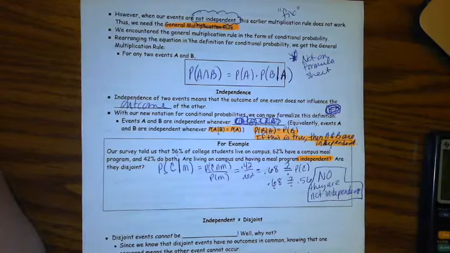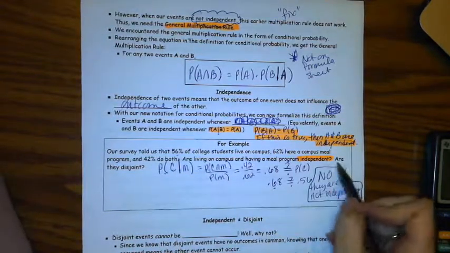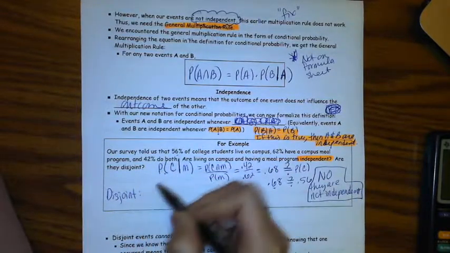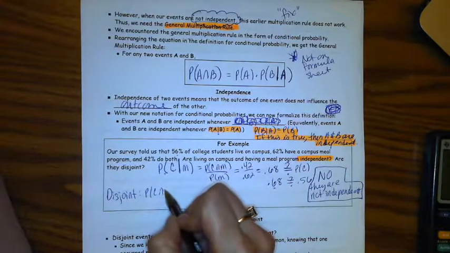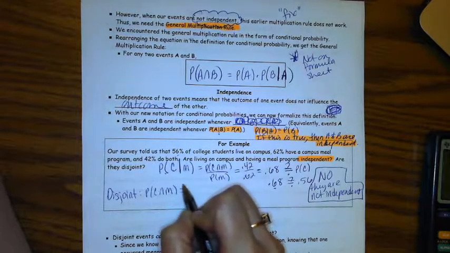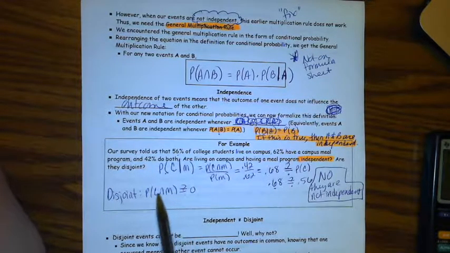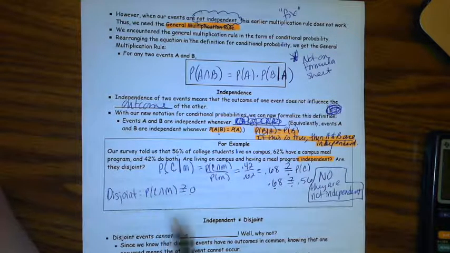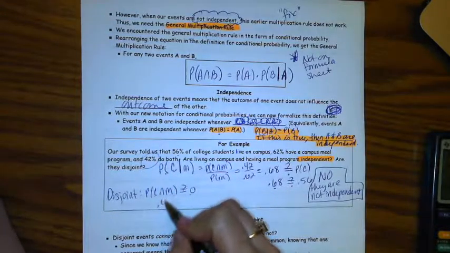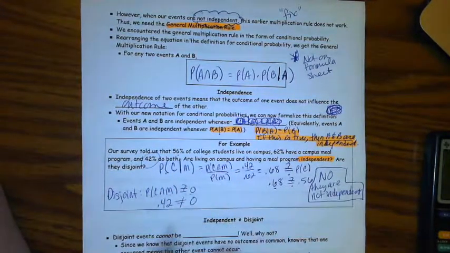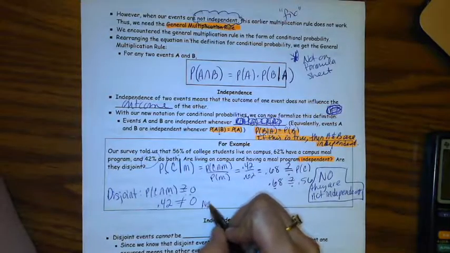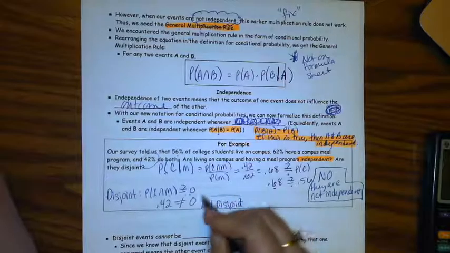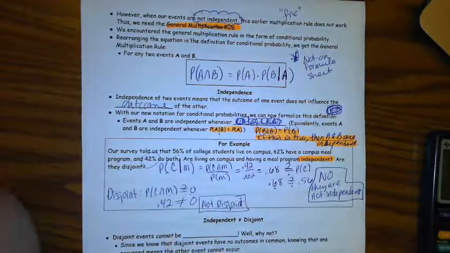So hopefully that's making sense, and you need to let that sink in. Second question, are they disjoint? We should already know the answer to this question, but basically you want to ask yourself this: does the probability of C and M equal 0? In other words, is there no one that lives on campus and has a meal plan? Well, guess what? No. There's 42% that live on campus and have a meal plan. So they are not disjoint. You can do both. You can live on campus and have a meal plan.